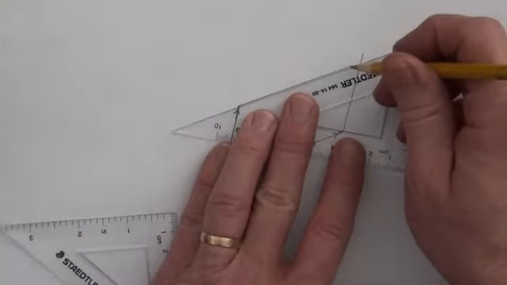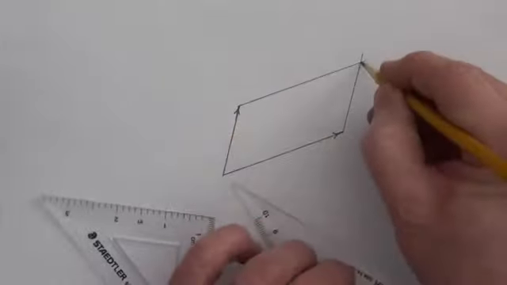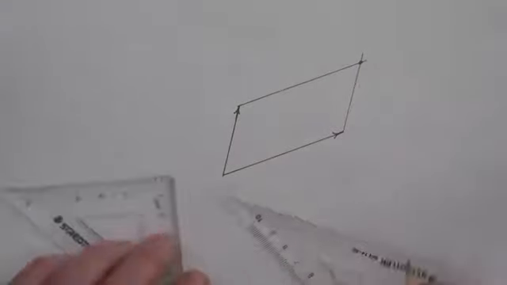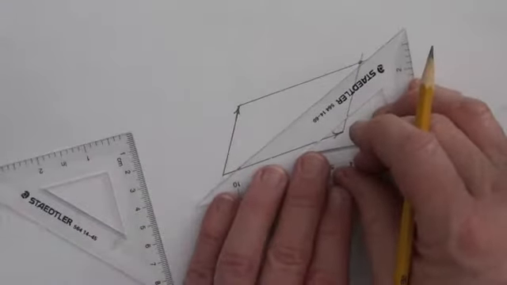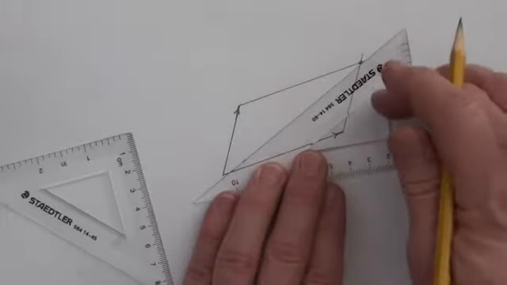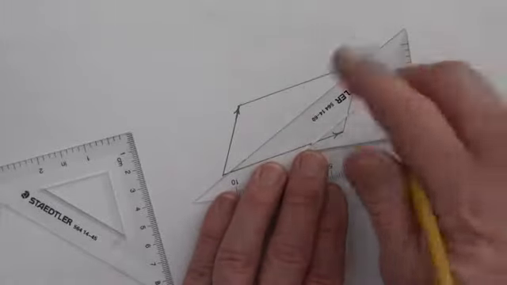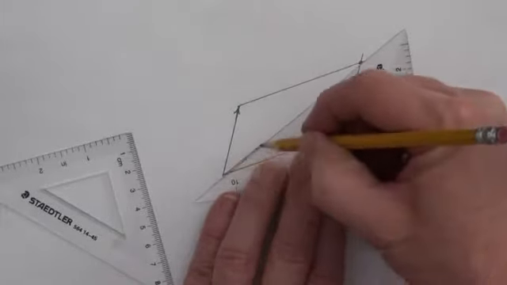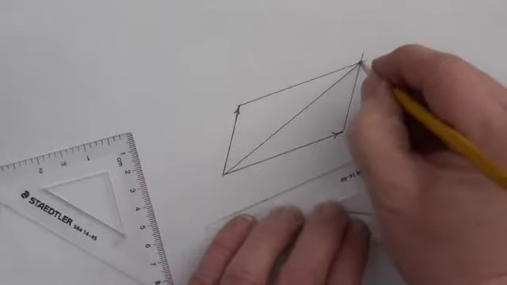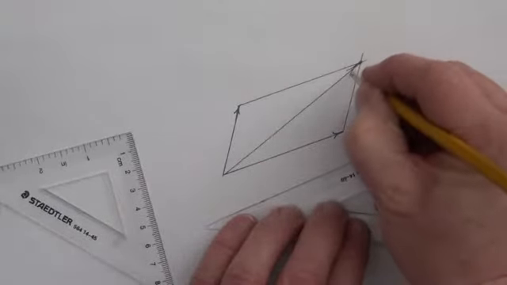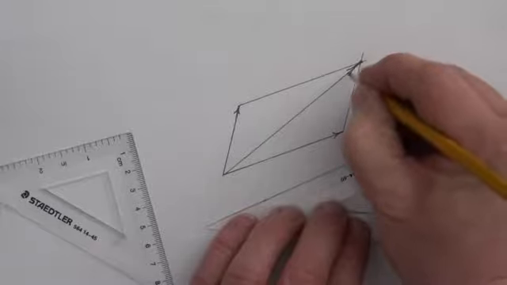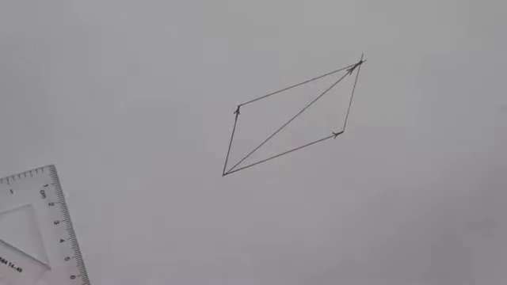Didn't draw it long enough, so you can extend it. Find out where they join, and the sum vector is through that point.